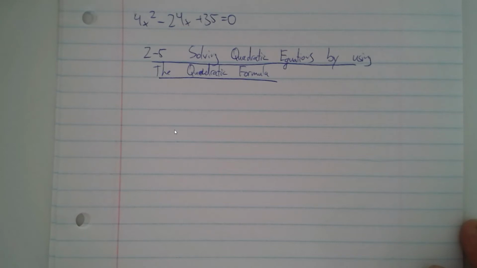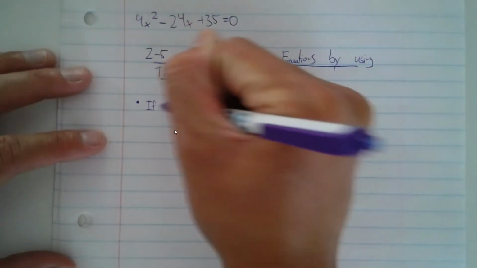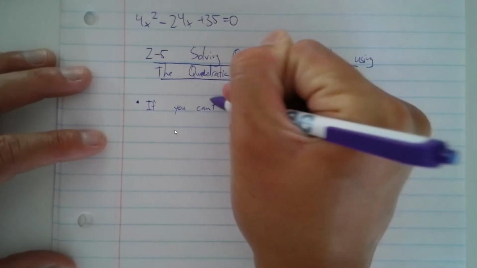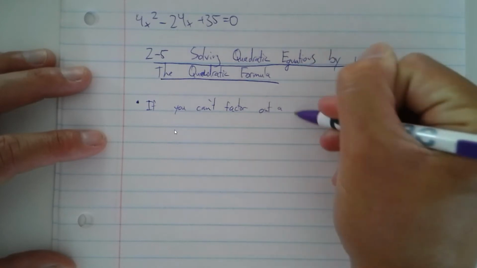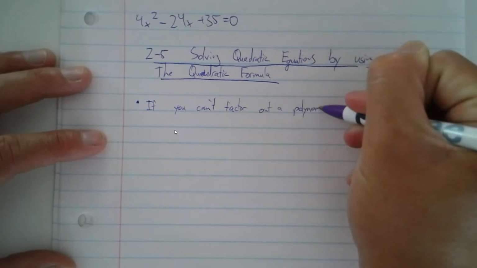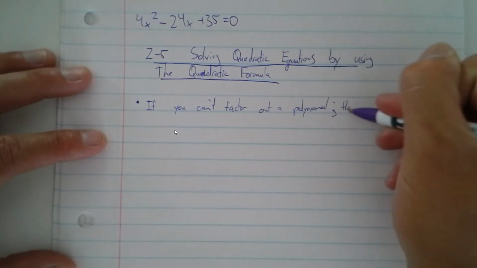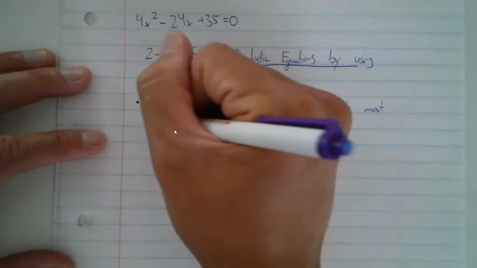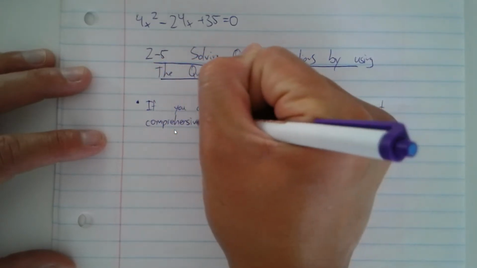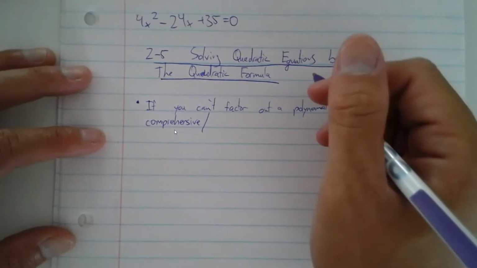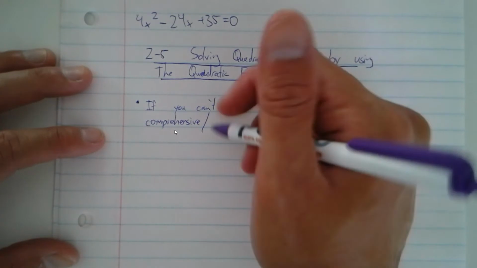Okay, so here's what you're going to do. If you can't factor out a polynomial, you have a choice here to write on your paper. You can put the most comprehensive, or if I was you guys, I would just say the best, the most best way.